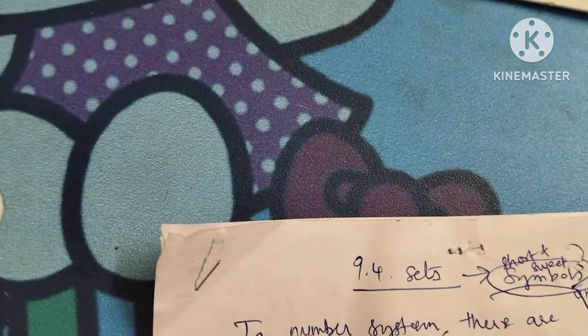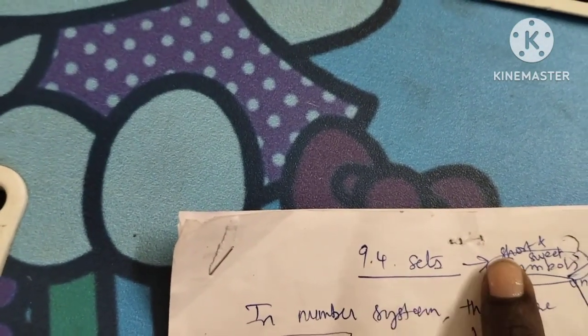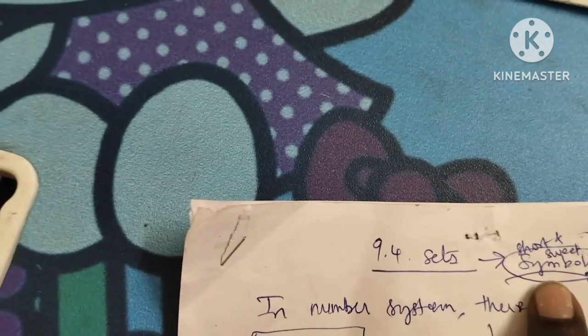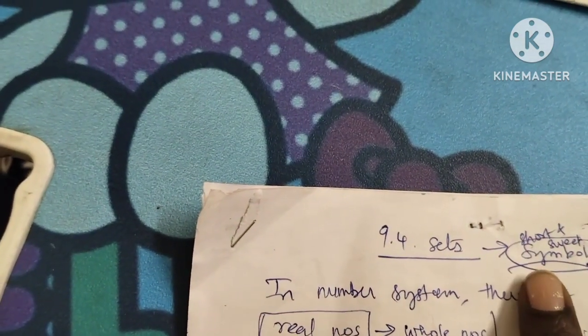The next is sets. Sets is short and sweet symbols. All three start with S, short and sweet symbols are called sets.